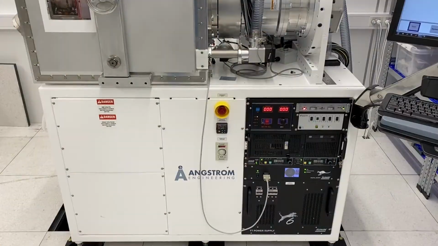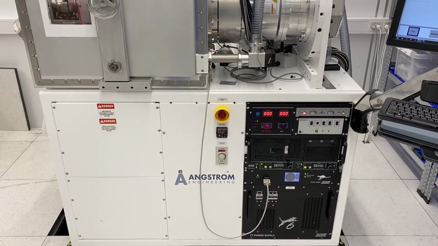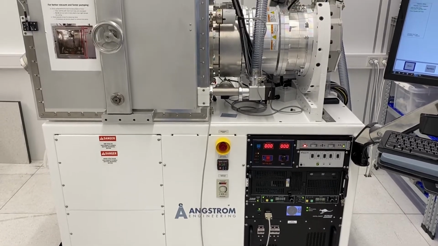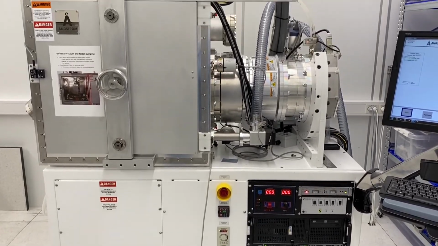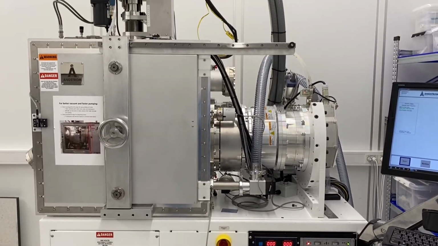You can deposit many different metals and dielectrics. For instance, aluminium and silicon oxide. It's also possible to perform reactive deposition if you have species that are easily oxidized, for instance.